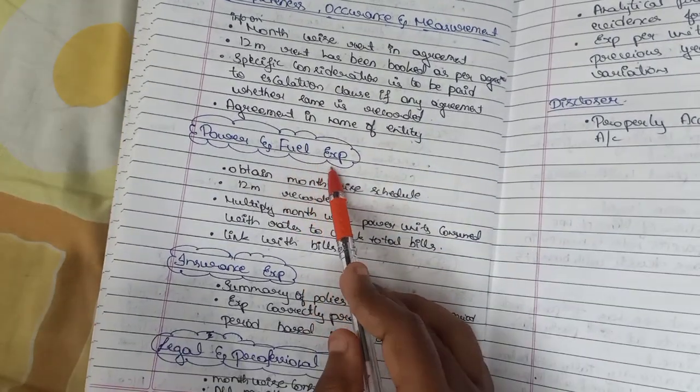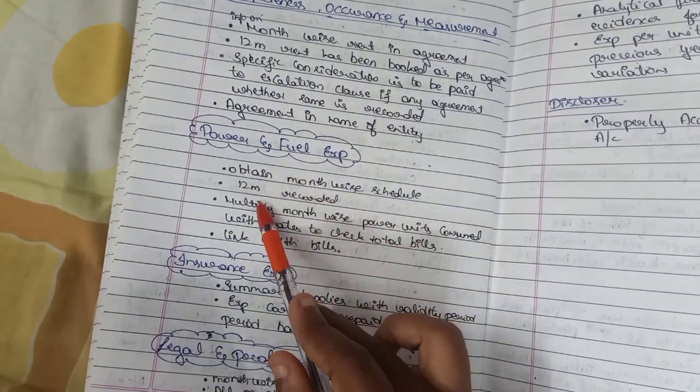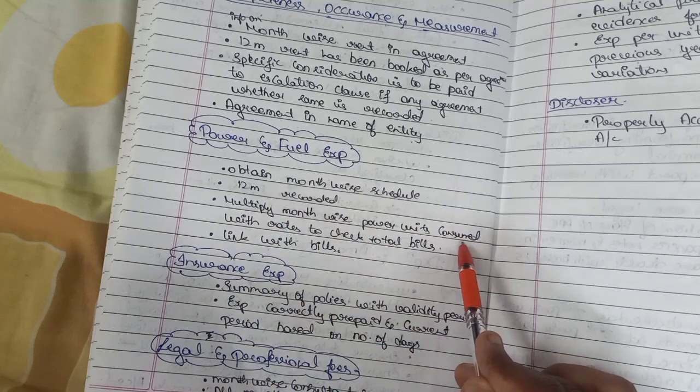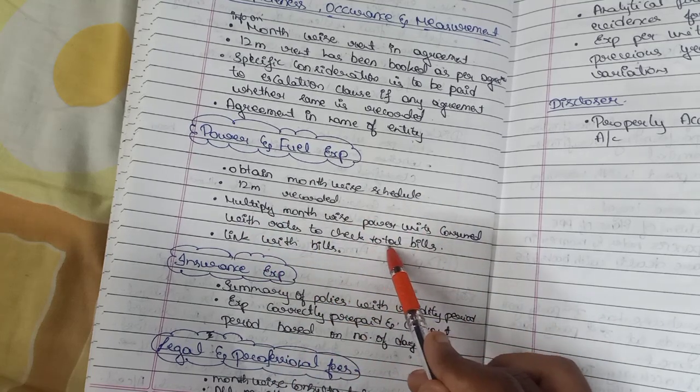Power and fuel expenses: obtain month-wise schedule, 12 months recorded. Multiply month-wise power units consumed with rates to check total bills.